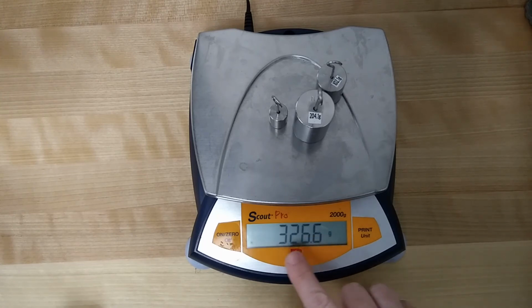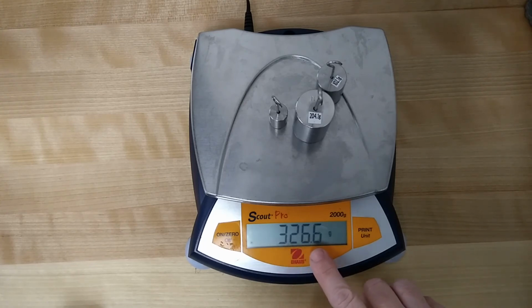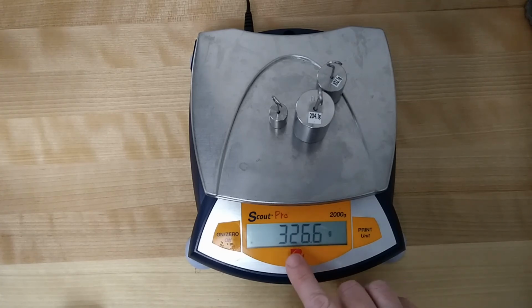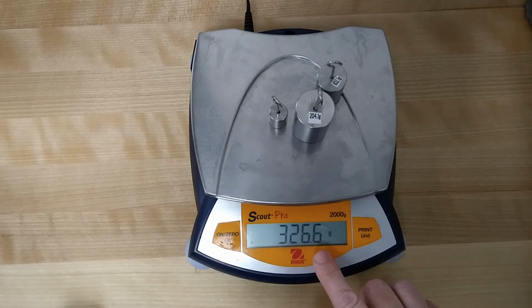So because this is close to 300 grams, I would give this an uncertainty of... 326.6 or 5. You can see it's actually somewhere between 5 and 6 for the last digit, but it seems to be staying on the 6 for longer, so I would say 326.6 plus or minus 0.3. So 0.1 for every roughly 100 grams.